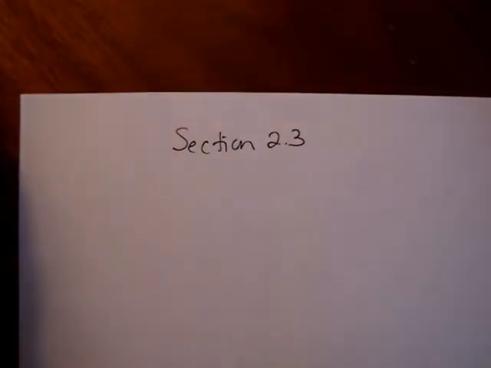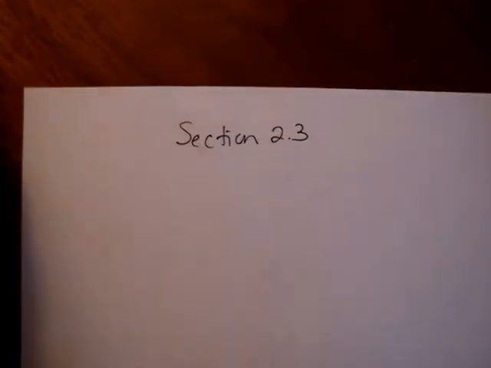Hello class, we're now going to talk about section 2.3. Now section 2.3 is review. So this is all stuff that you have seen in elementary algebra, and so what I'm going to do is hit the highlights.